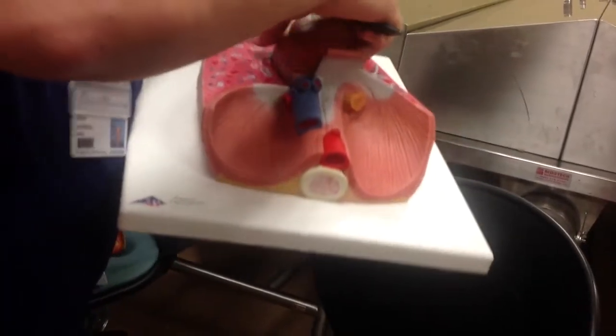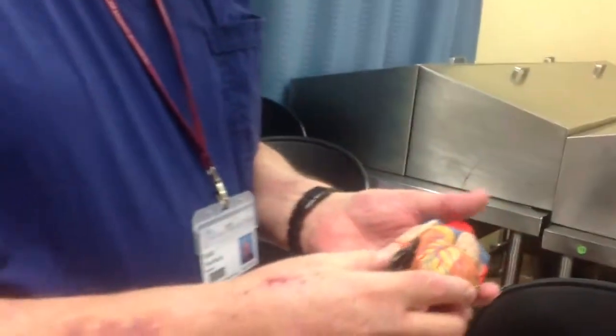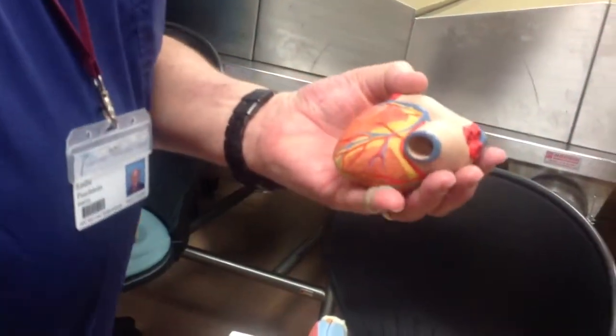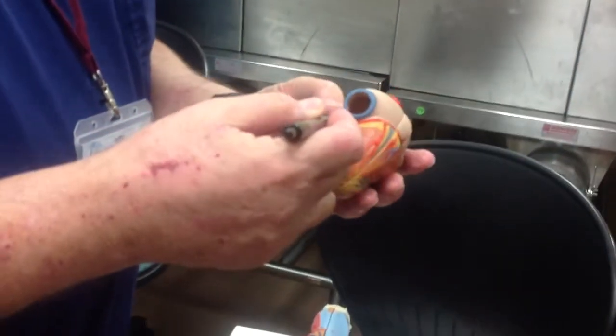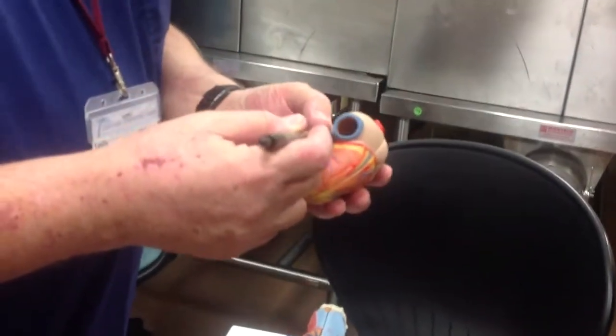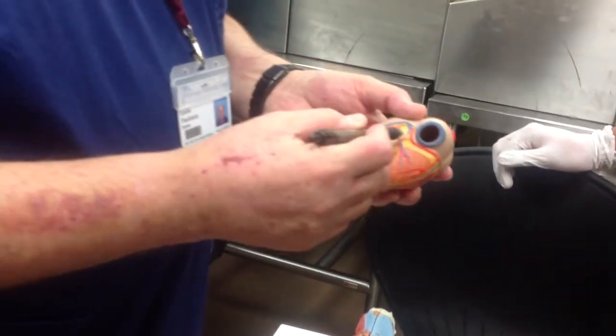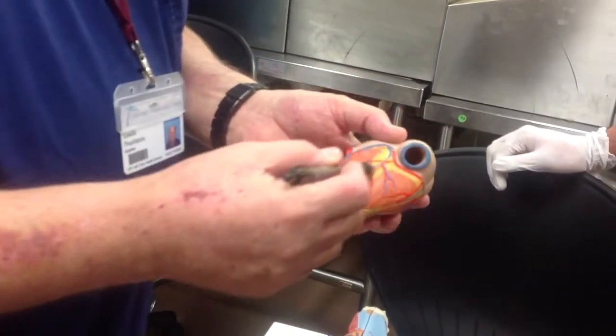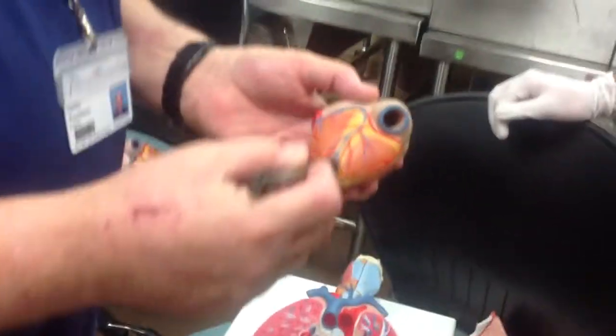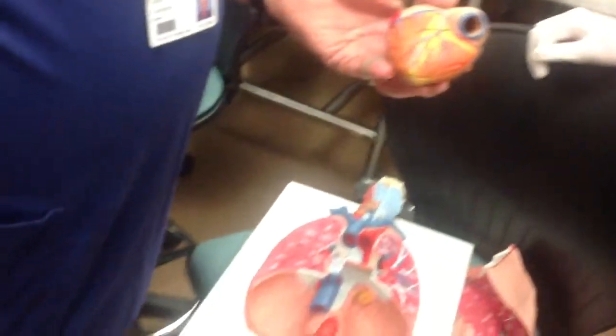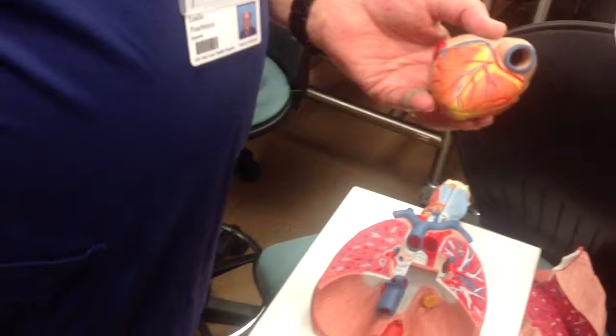Now if we take the heart out, superior vena cava, the pulmonary arteries. If we take the heart out, we look around the back, the right coronary comes between, just underneath the left atrium, and it sends off a very major branch, the posterior interventricular artery.